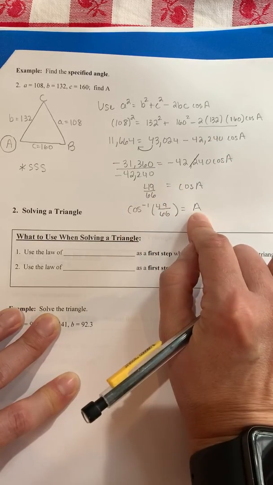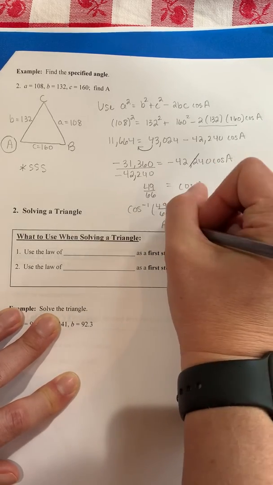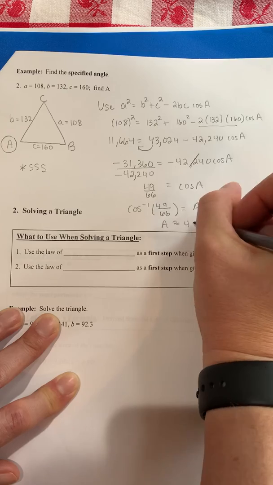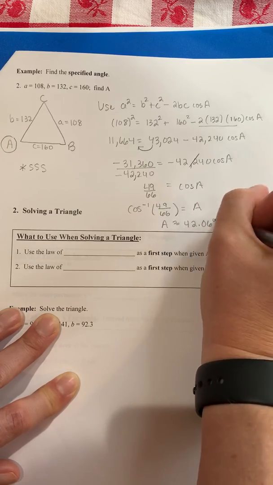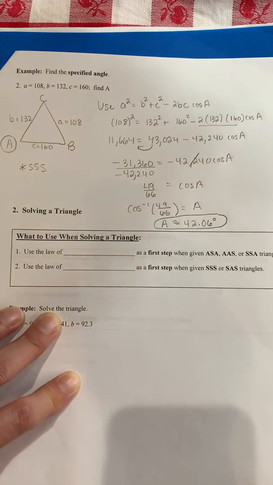So if I put this in my calculator, make sure your calculator's in degree mode, I'll get an angle that's about 42.06 degrees. And that completes example 2.